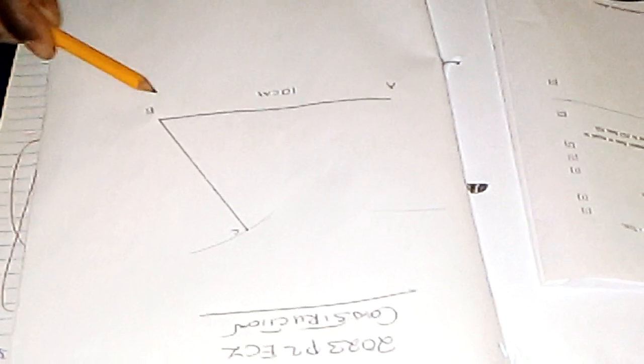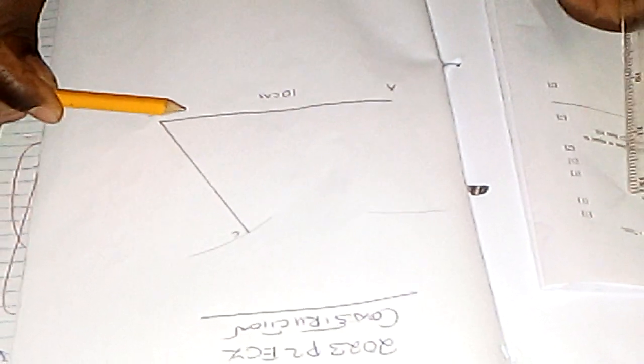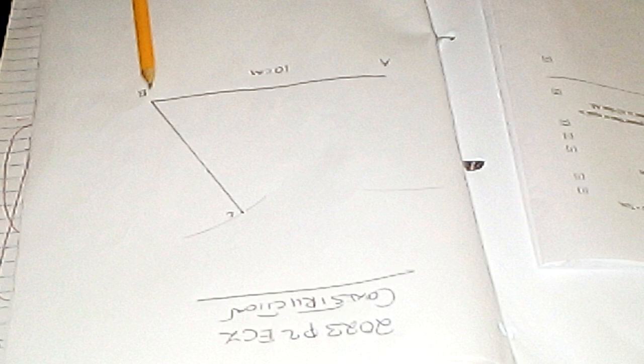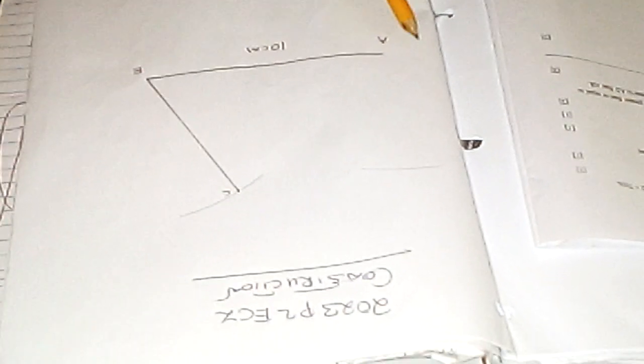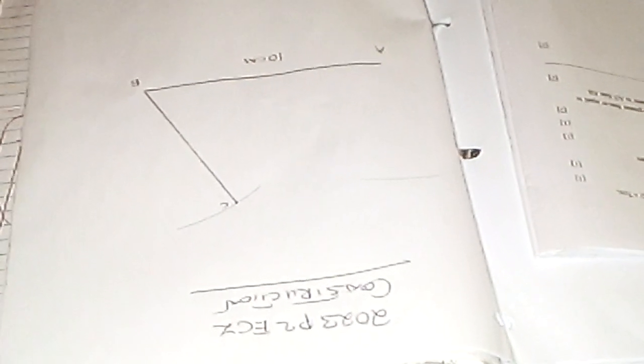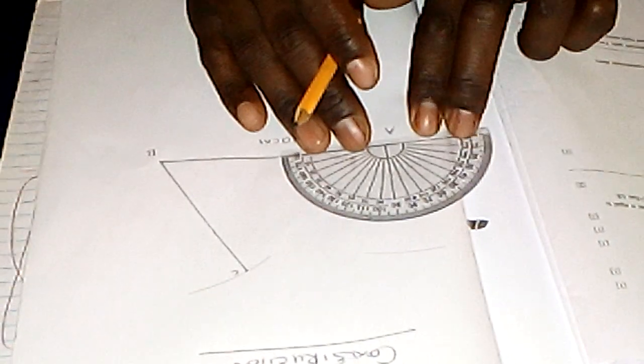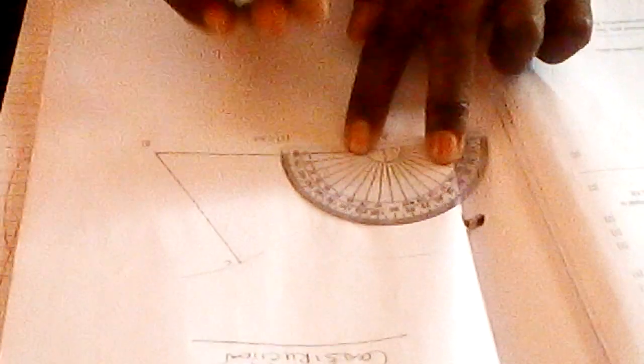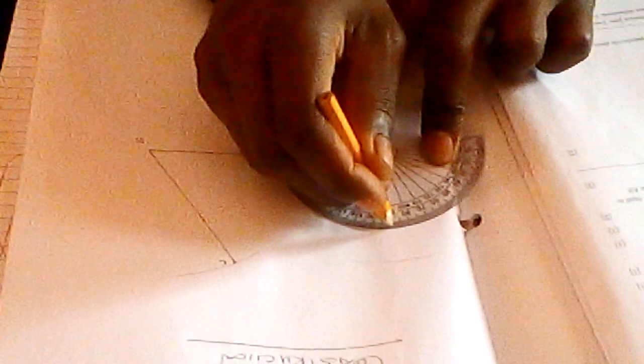So you see that BC is 8 centimeters. Where this line BC and the arc meet, that's where C lies. Once that is done, we move on to angle BAD, which is 90 degrees. Once again, we get our protractor and put it at angle A, thereby measuring the 90 degrees. We notice the 90 degrees is right here.